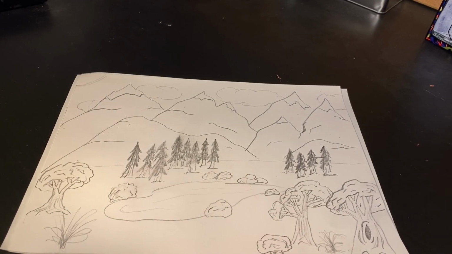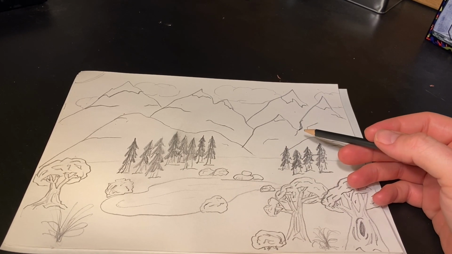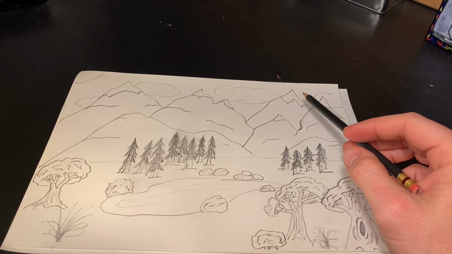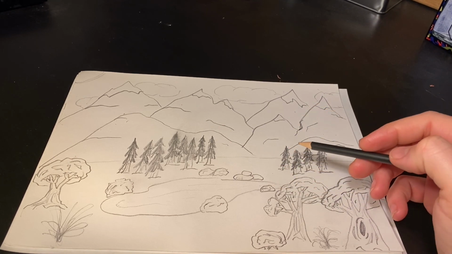All right, so here's a little example of a landscape with a mountain scene here with some trees and a nice little lake or pond. Now, again, we're focusing on detail and we're practicing all of those things that we've learned this year.